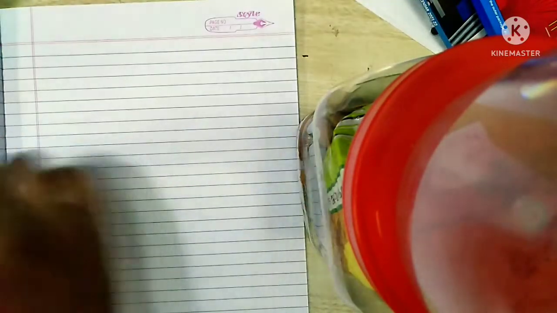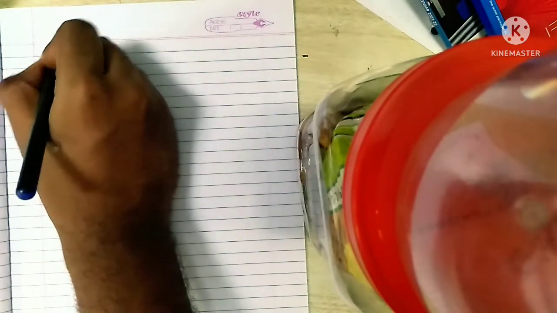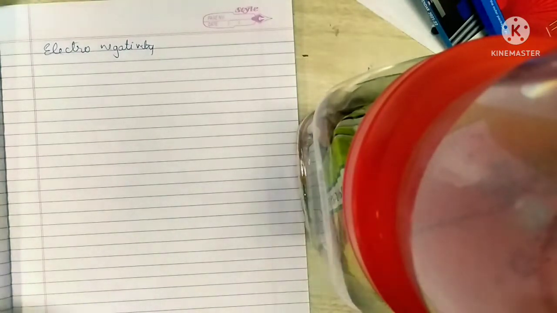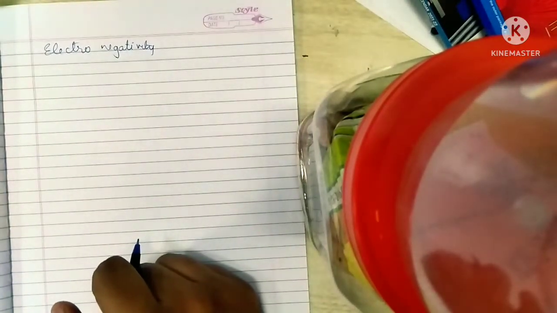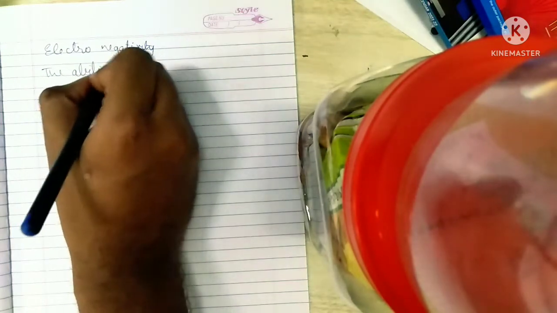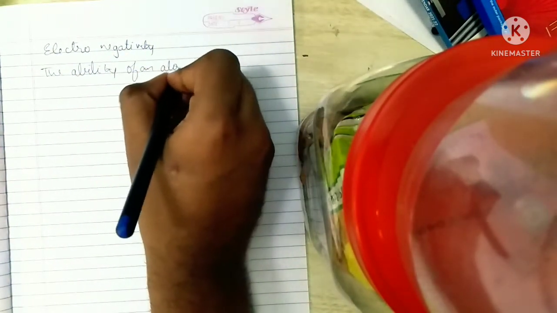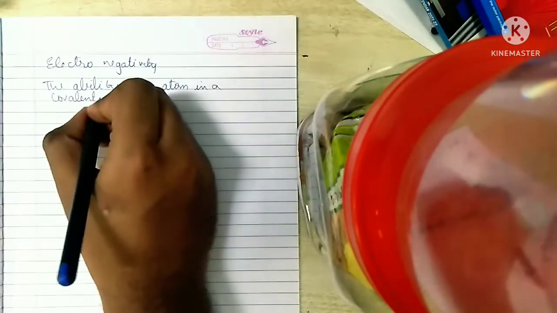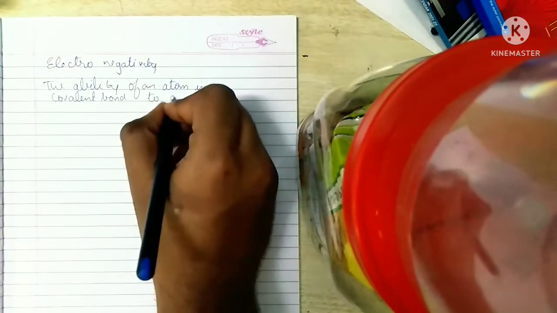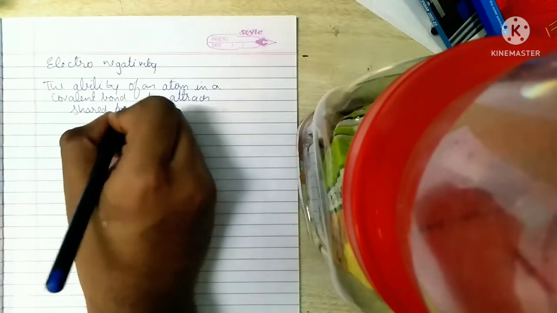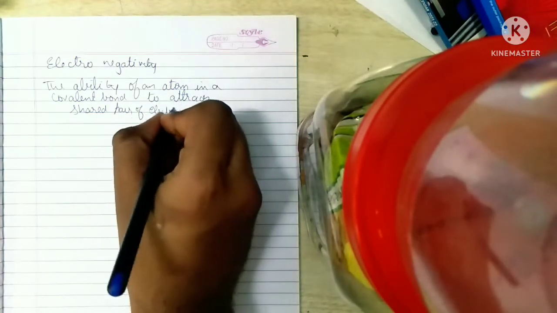Next is electronegativity. So what is electronegativity? Electronegativity is the ability of an atom in a covalent bond to attract a shared pair of electrons towards itself. So I write the definition. The ability of an atom in a covalent bond to attract a shared pair of electrons towards itself.